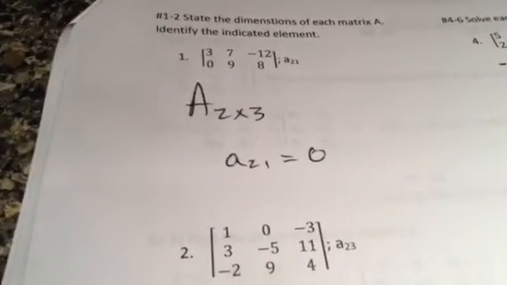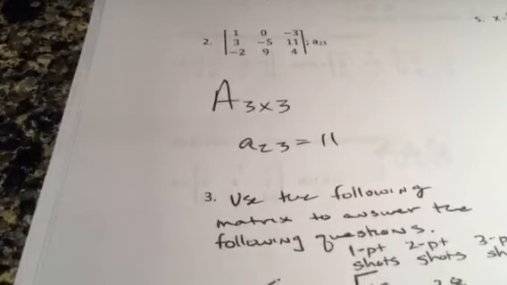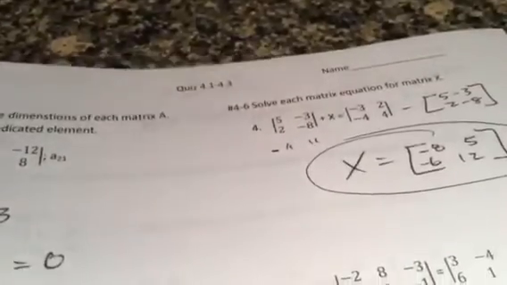Next page, page 14. Number 1, that is a 2x3, and the second row, first column number is 0. This is a 3x3, and the second row, third column number is 11. Moving on. All right, number 4.